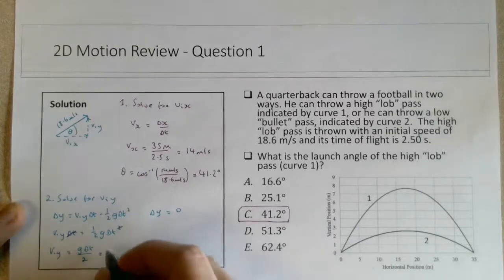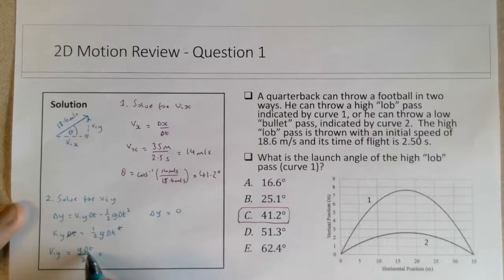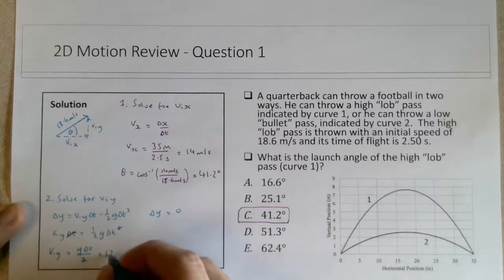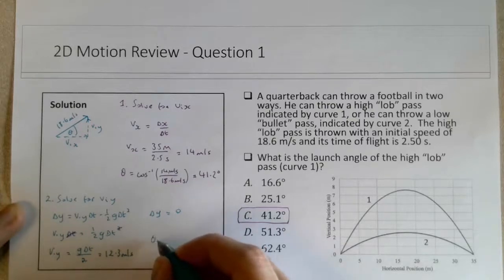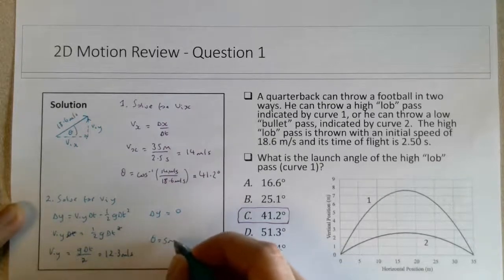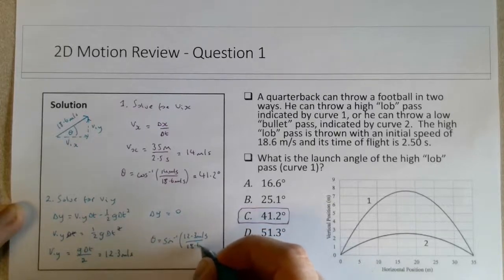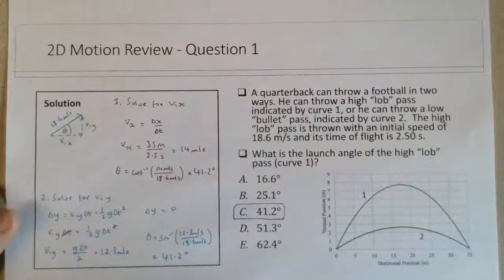And if you substitute 9.8 meters per second squared for g, and 2.5 seconds for delta t, divided by 2, the initial y velocity is 12.3 meters per second. And then finally theta in this case would be the sine inverse of 12.3 meters per second over the initial speed, and that would give you again the same answer. So either method will work fine. I'm thinking solving for VIX would be the simpler of the two.